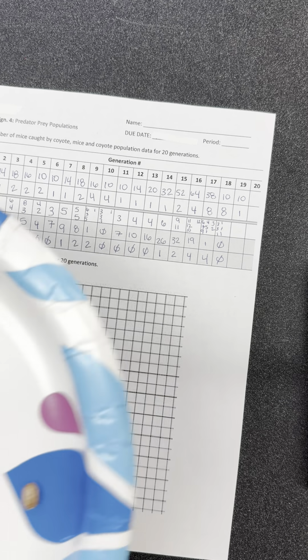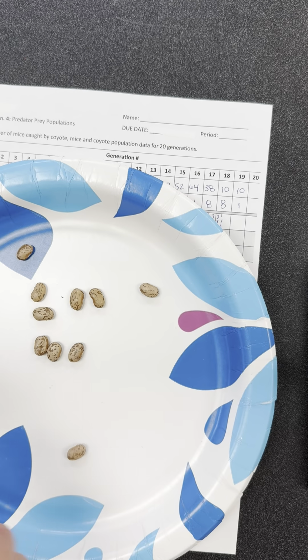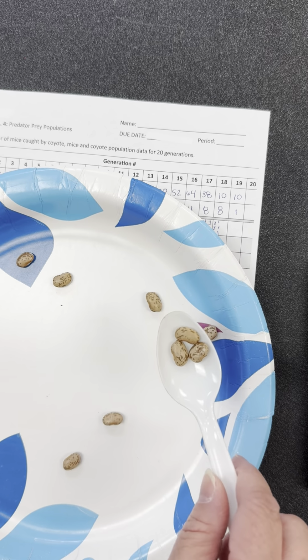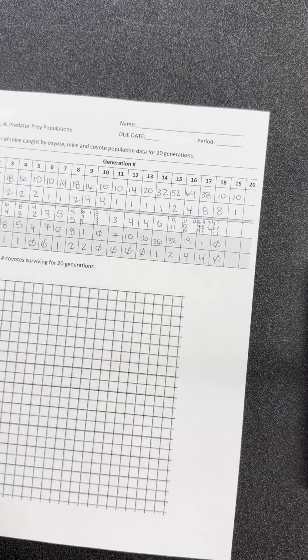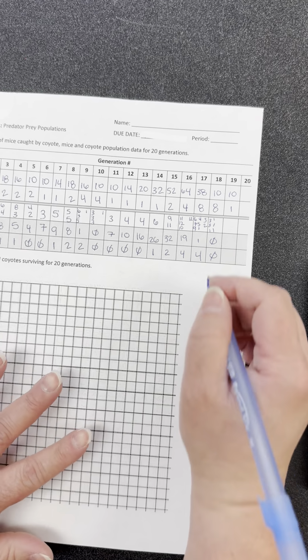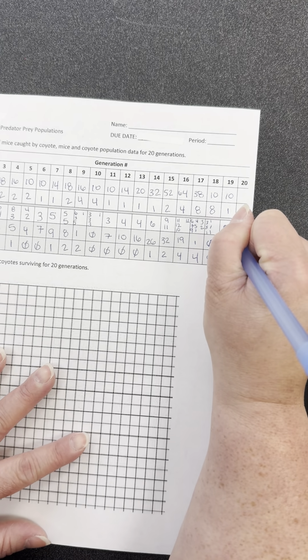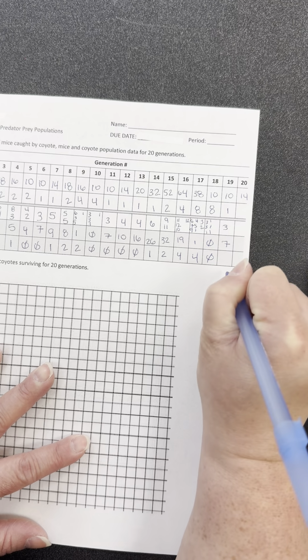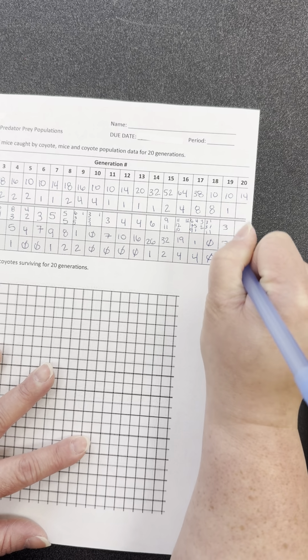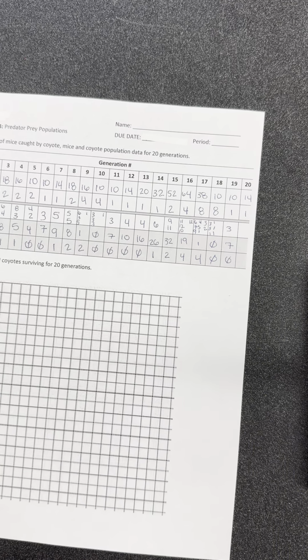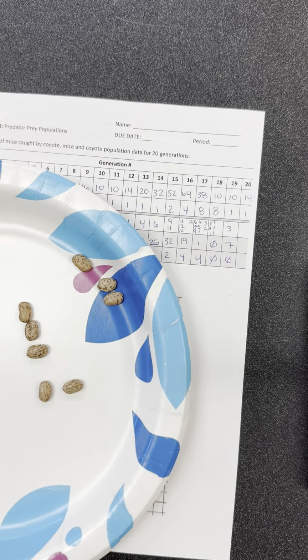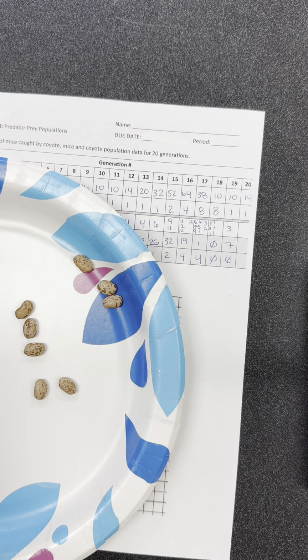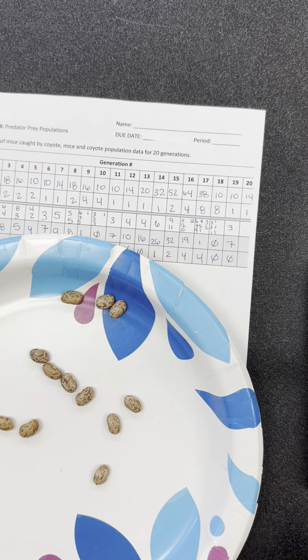Oh, we're on our last generation. Okay, ready, set, hunt. And we got 3 again. So our last, not our last generation. We got to do 1 more. So we caught 3. 7 survived. They'll double to 14. The coyote did not, but a new one will move in. And let's go ahead and add 4 more mice to our area to get to 14.